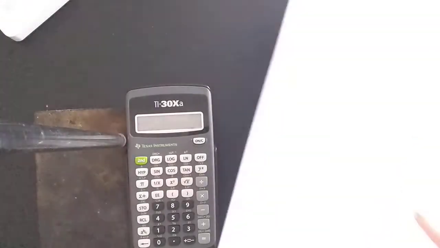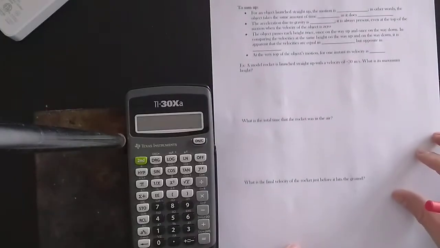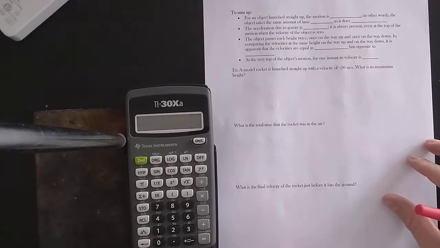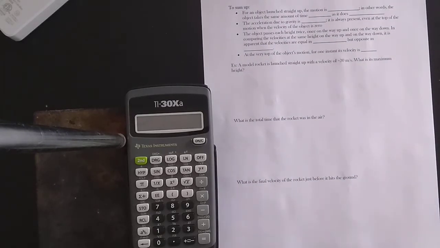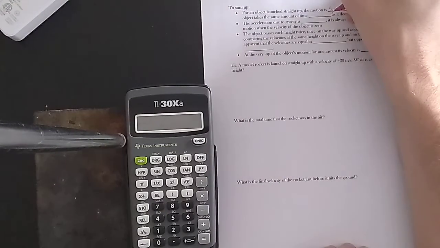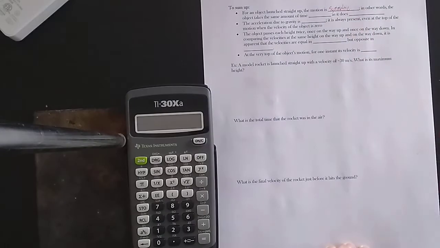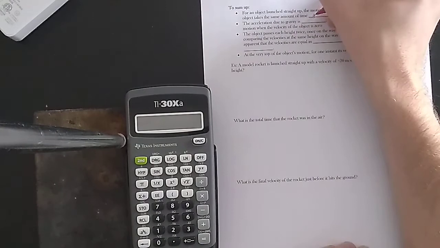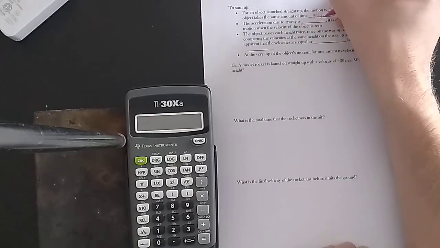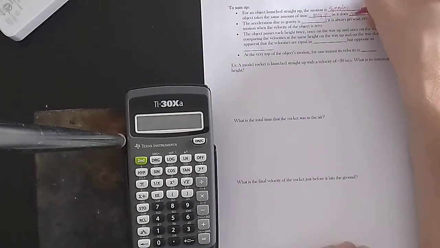So, let's sum up and take a very quick look at a very brief example. Let's sum up everything we've done with free fall so far. For an object that gets launched straight up, I like to say that the motion is symmetric. This is one we just talked about. In other words, the object takes the same amount of time going up as it does coming back down.